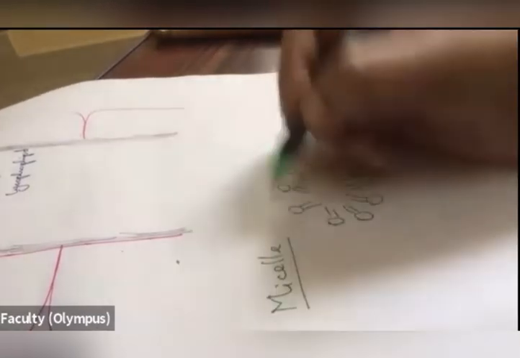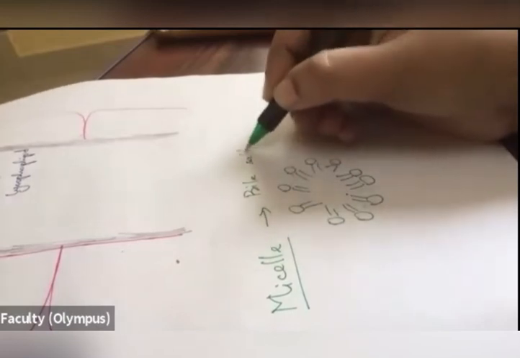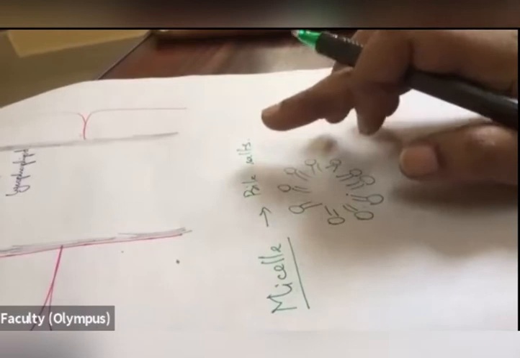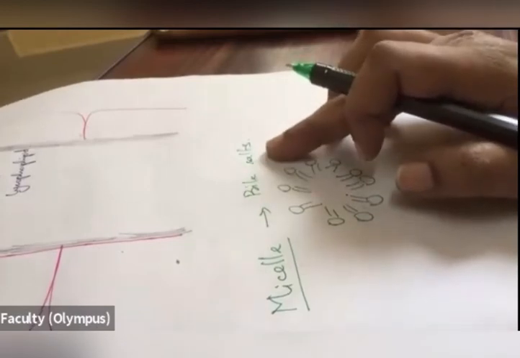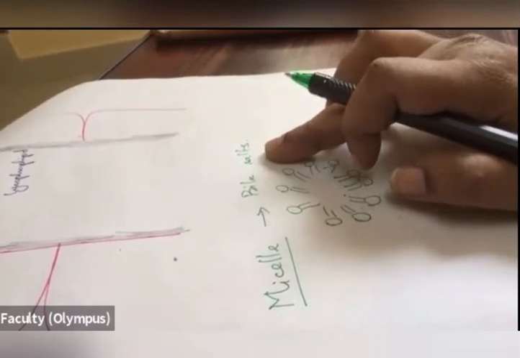And for the formation of micelles, again what you need is bile salts. So bile salts are required for the absorption of lipids also, that you have to remember. Bile salts are required for the absorption of lipids also.